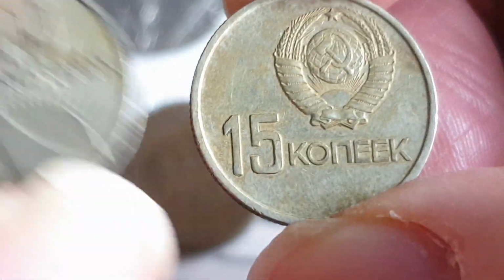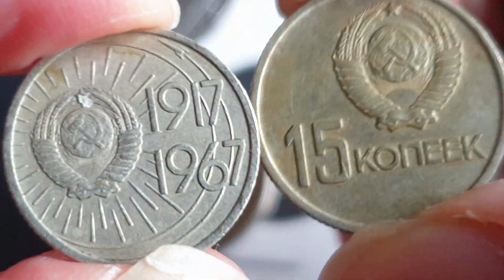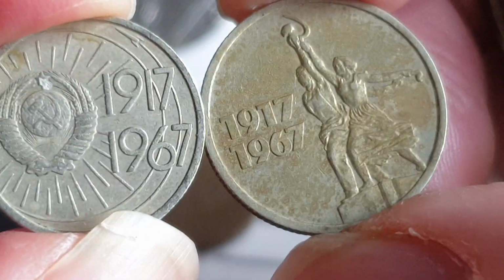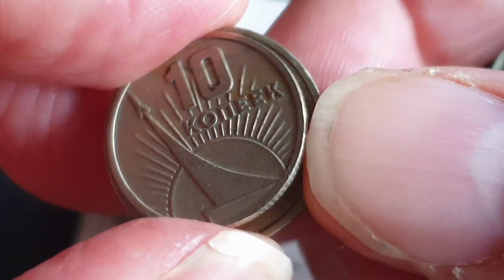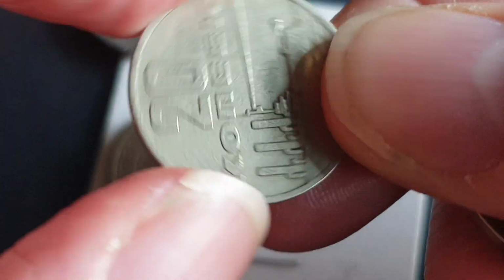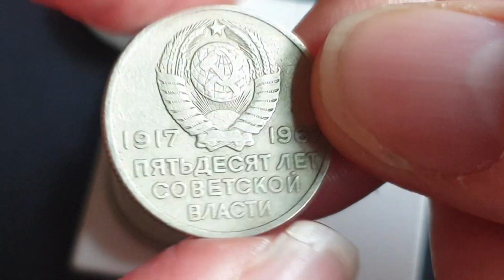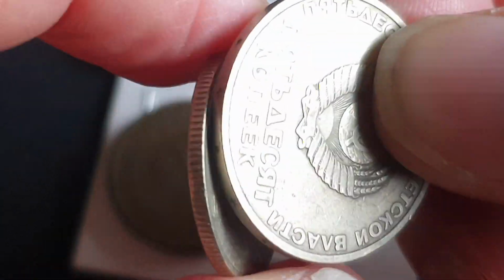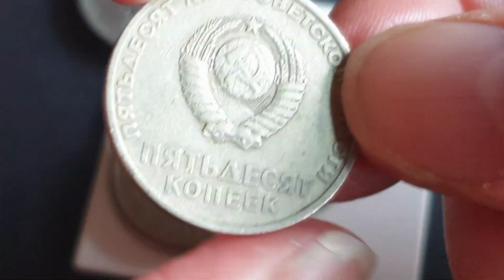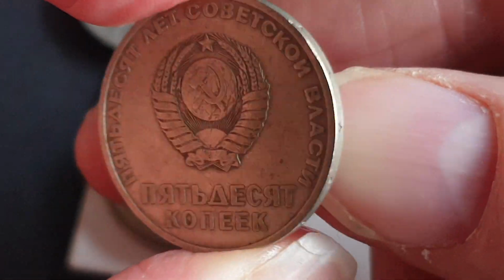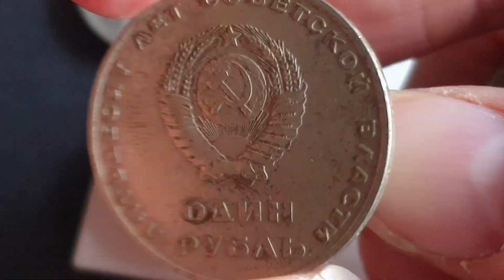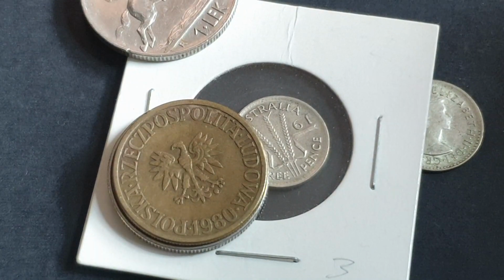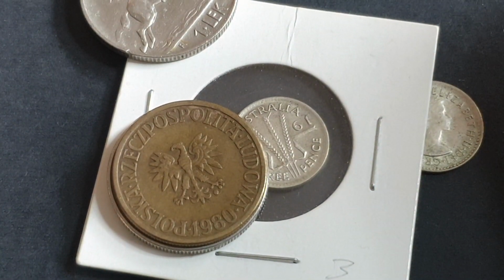So this is the obverse with the coat of arms. This is the obverse with the coat of arms and date. And the reverse has the commemorative design. So it's a difference in Soviet coins. I'll make another video on this. Same with this one: obverse, reverse. And this one, obverse, denomination, 50 kopeck, reverse with Lenin. And same with the 1 ruble: obverse, reverse. And it goes on and on.